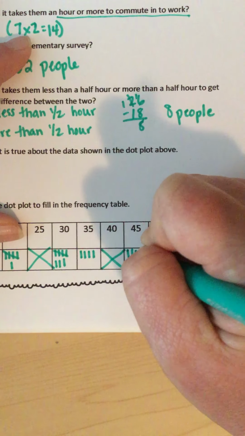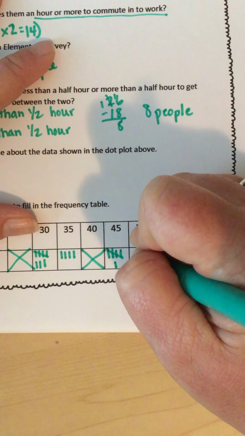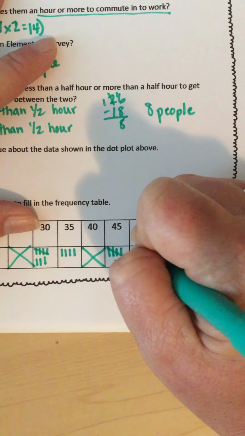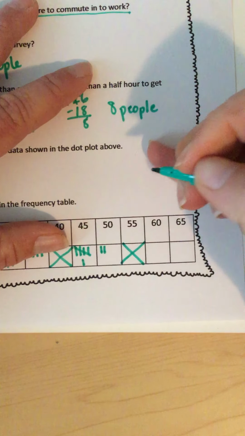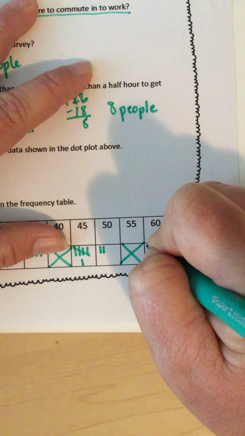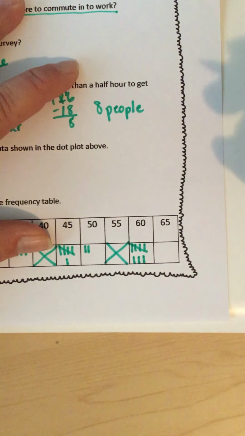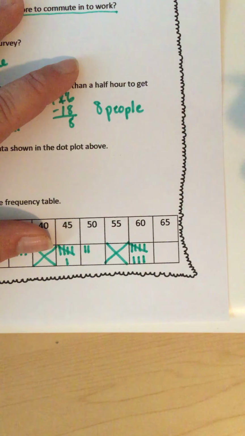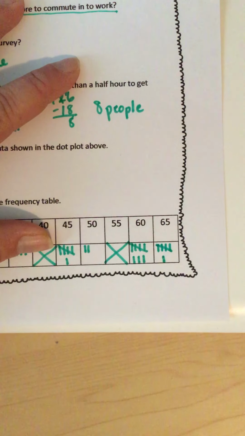So 1, 2, 3, 4, 5, 6. For 50, we have 1 dot, which means 2 people. For 55, we have nothing. For 60, we have 4, which means 8, because 4 times 2 is 8. And for the last one, for 65 minutes, we have 3 dots, which means 6 people.